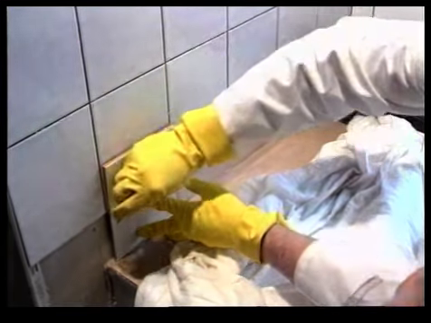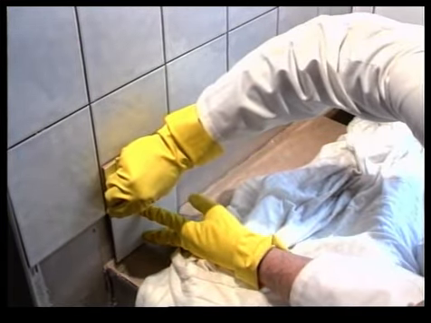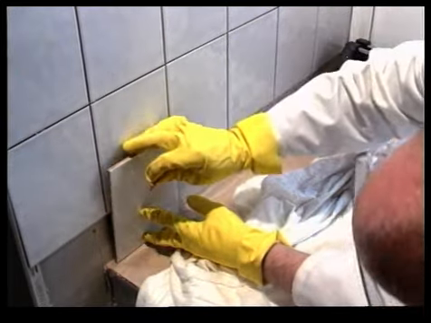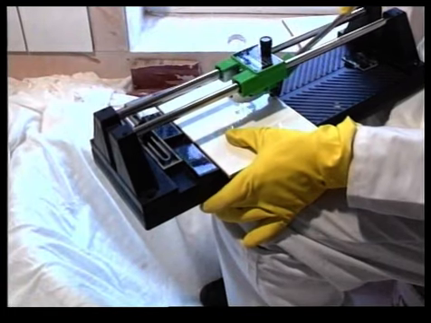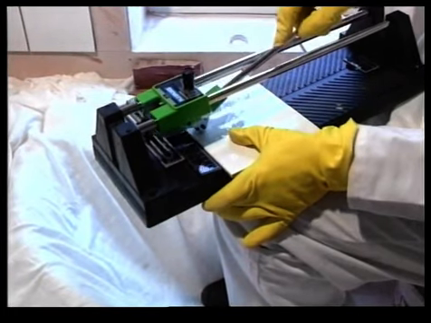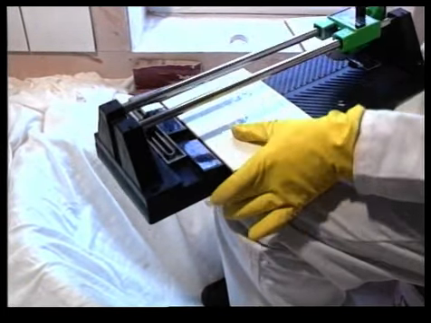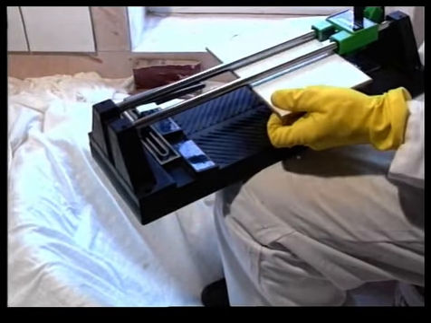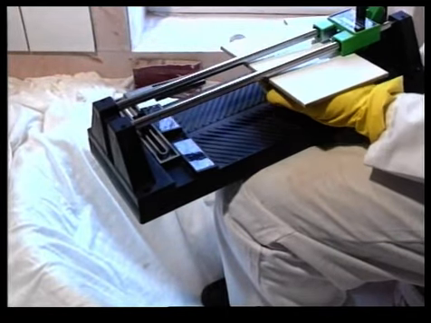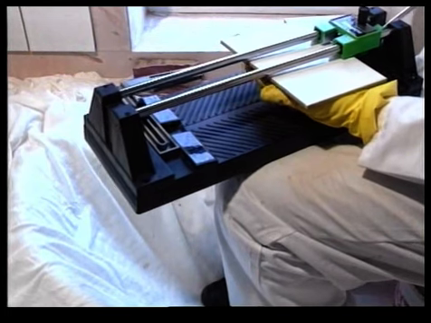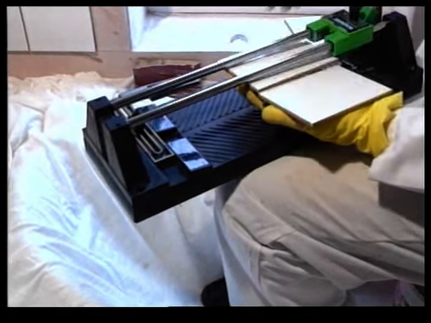Now you can tile down to the finished surface. The cut edge must be away from the full tile. Mark the height of the tile to be cut with a pencil. Now cut. Here you can see how to cut a tile using a tile cutting machine. Again, remember to wear eye protection.